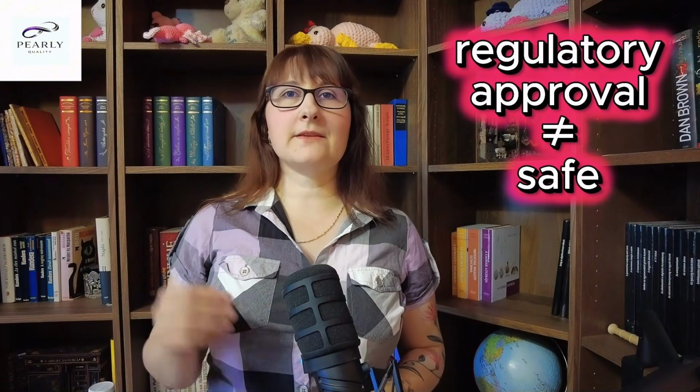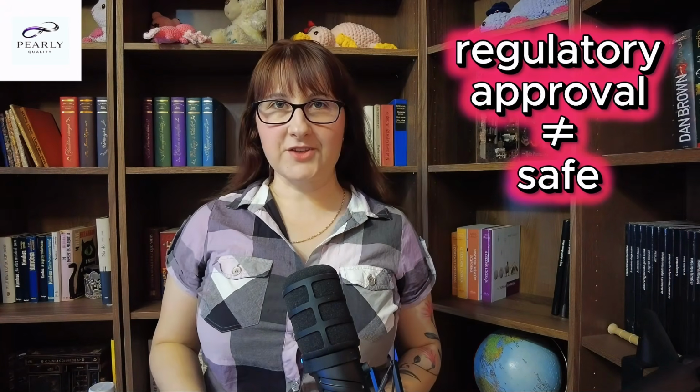But regulatory approval is not the same as safe. Certification covers what was tested at a specific point in time, in a specific context, against a specific set of criteria. It does not cover every real-world configuration, every operator behavior, or every clinical environment. A certified system can still have a dangerous edge case that nobody looked for.